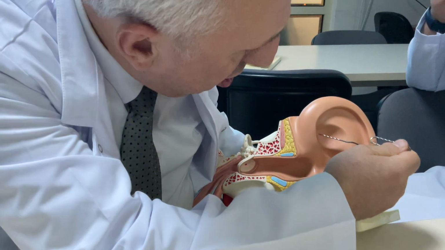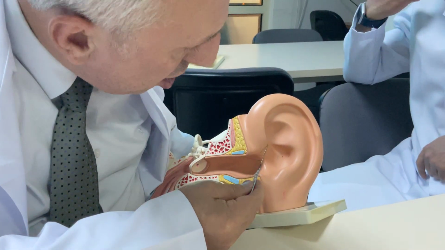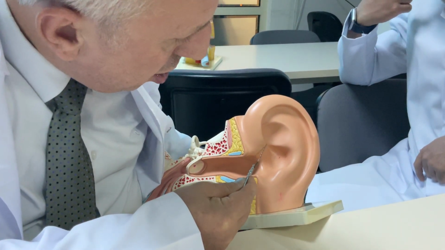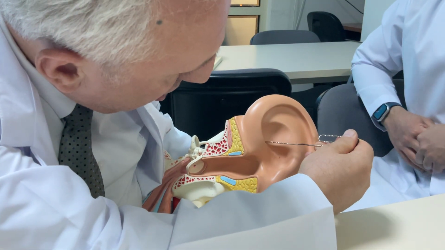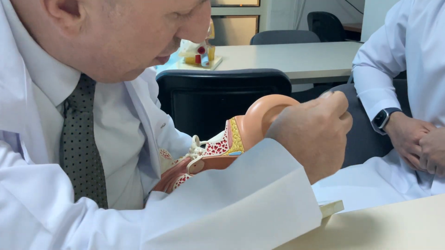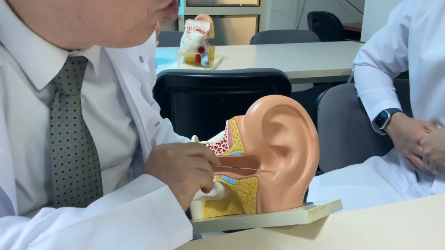The upper smaller part is divided by the crus of the helix. The one above the crus of the helix is called the cymba. The one below and larger is called the concha.